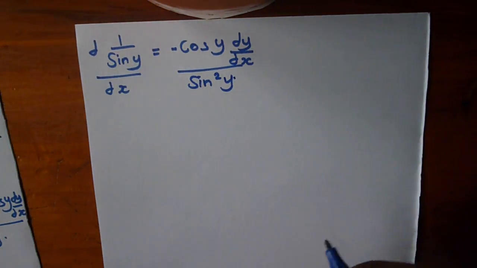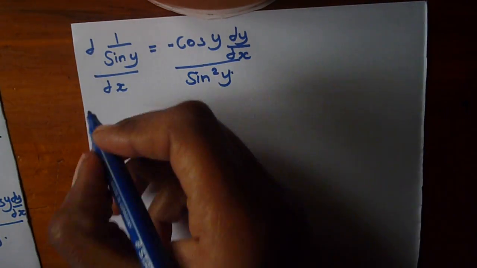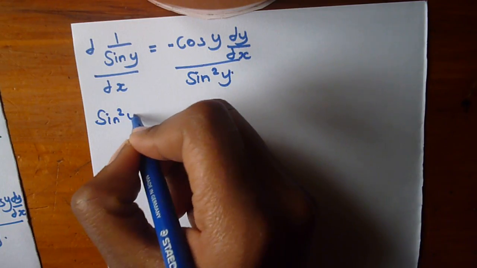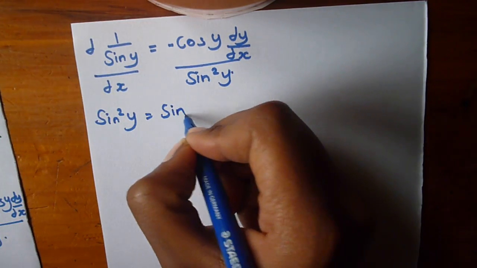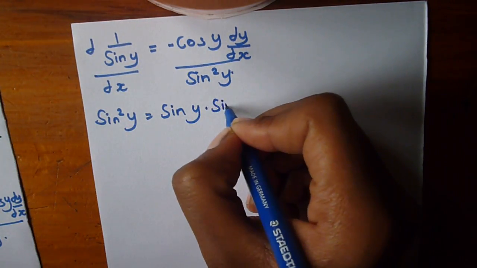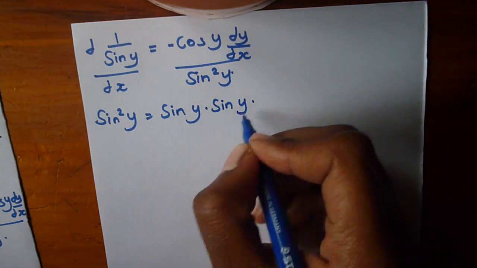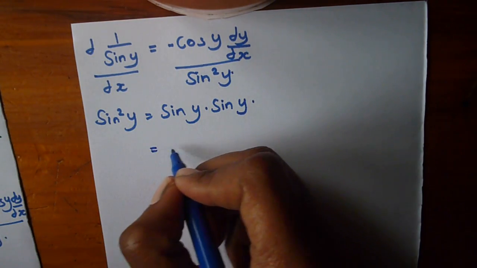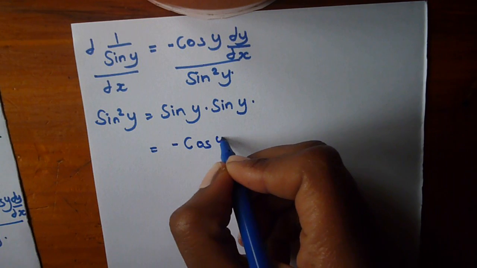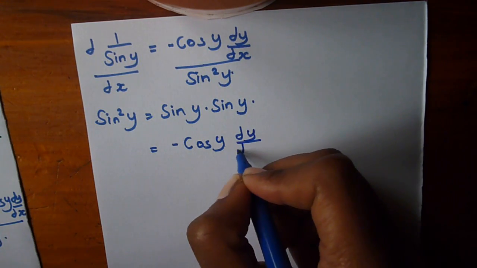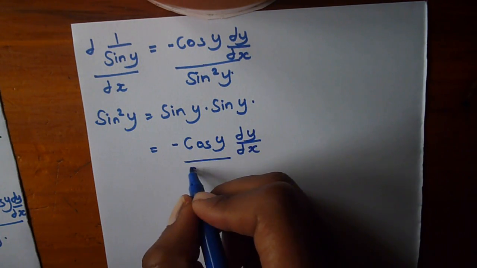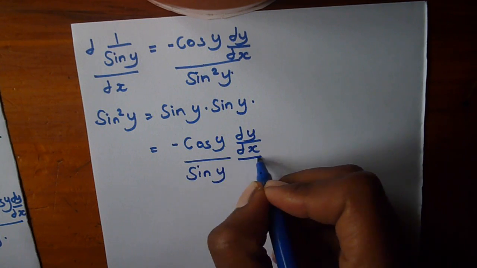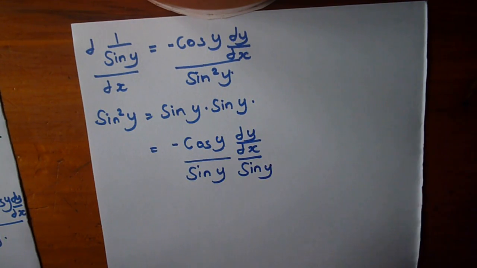And we know that sine squared y is simply sine y times sine y. So placing this in our equation, we get negative cos y dy over dx all over sine y all over sine y.